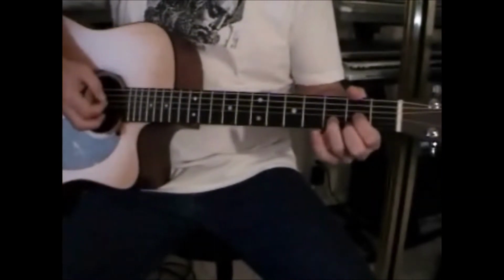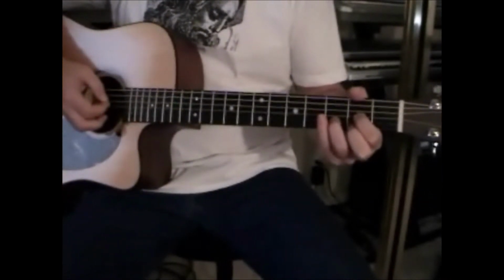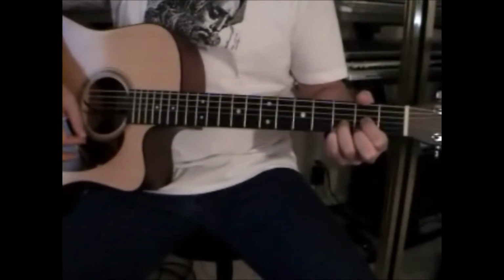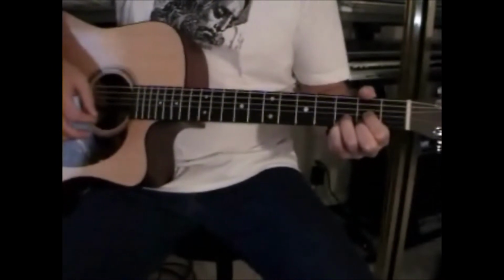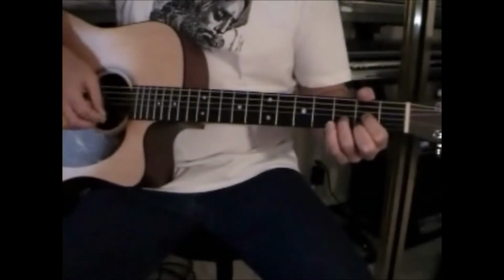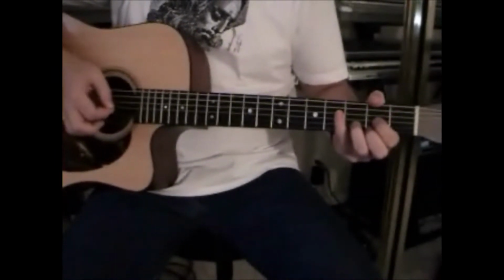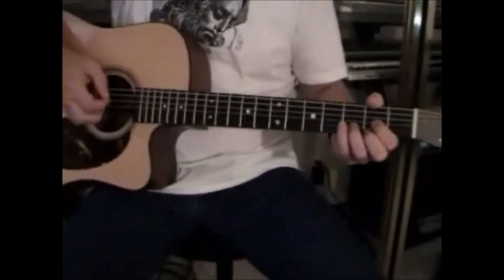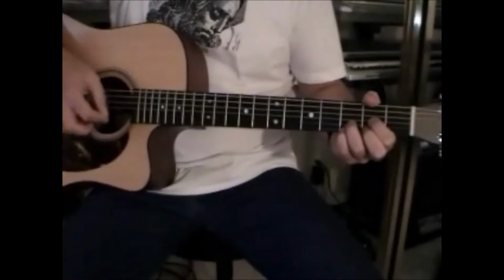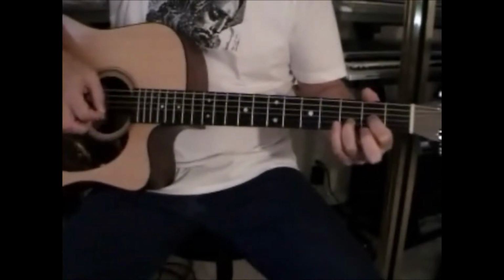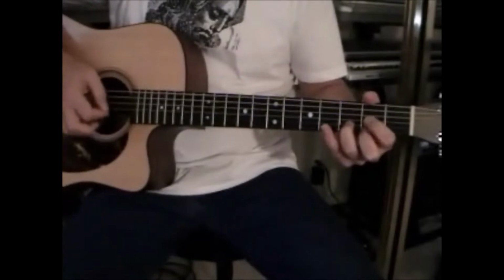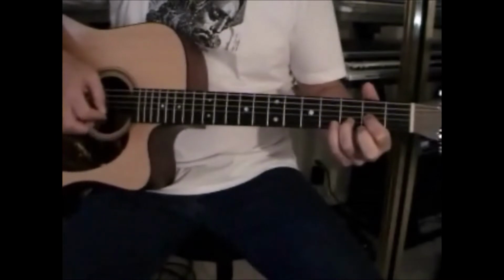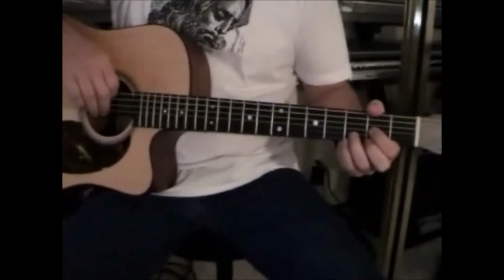Okay, so now we could take off the one here on the 2nd fret on the high E string. And you can add the pinky there at the 3rd fret on that high E string. Okay, already if you're just going to be picking with your right hand, you've already got the makings of something cool. That's all just by doing those 3 finger movements.